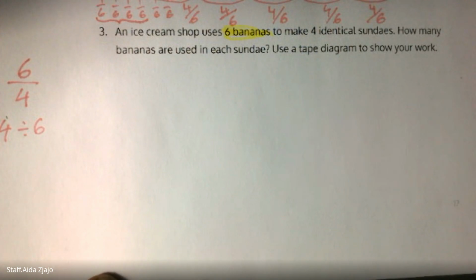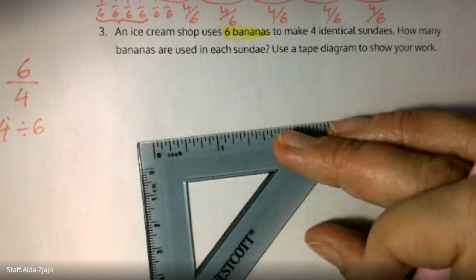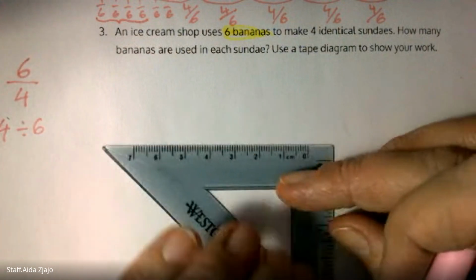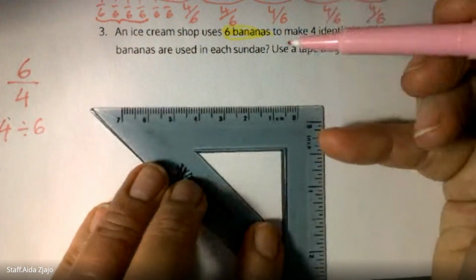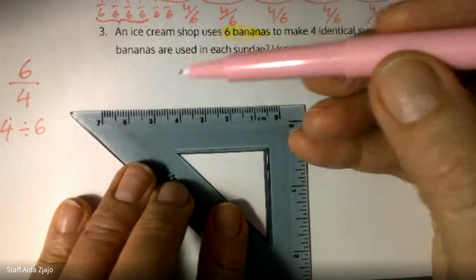If I take a ruler, and we want to do the tape diagram, let's pretend we have 6 bananas.